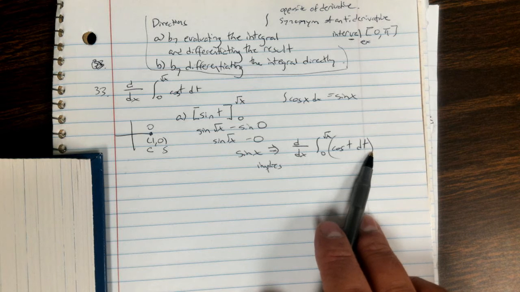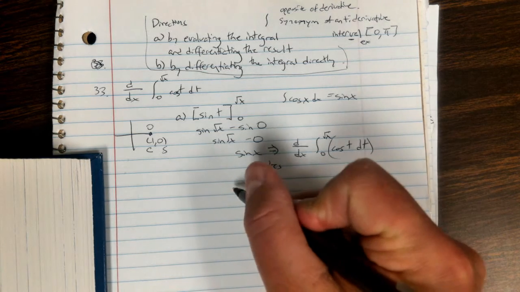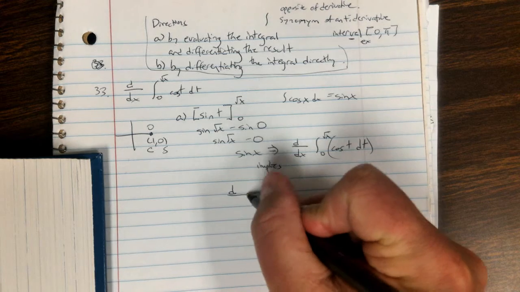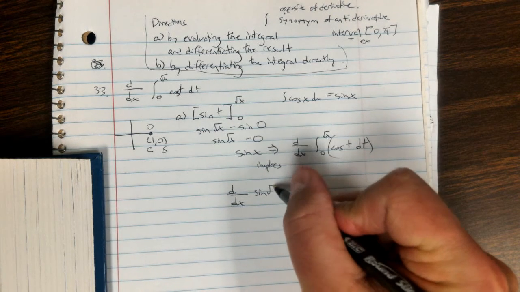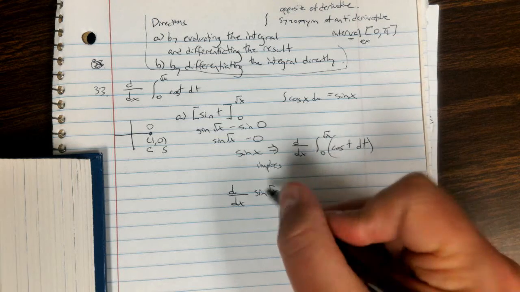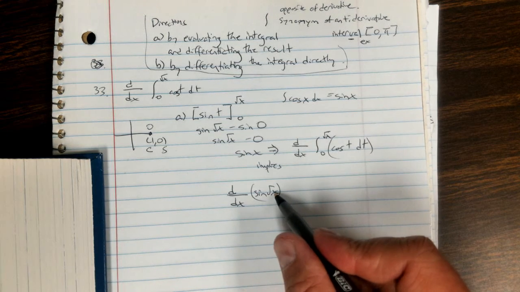Now, when we do the derivative of this, we have the derivative with respect to x of sine square root of x. Think of that as x to the half power.